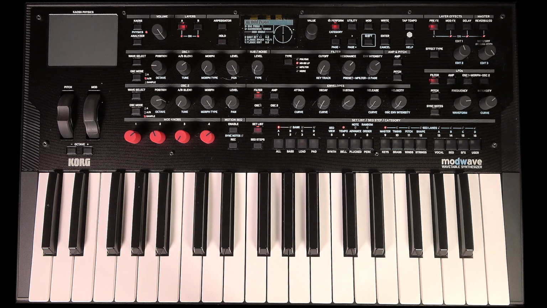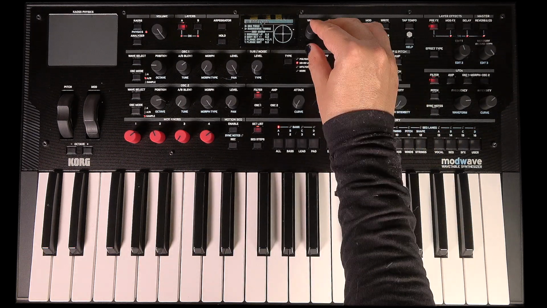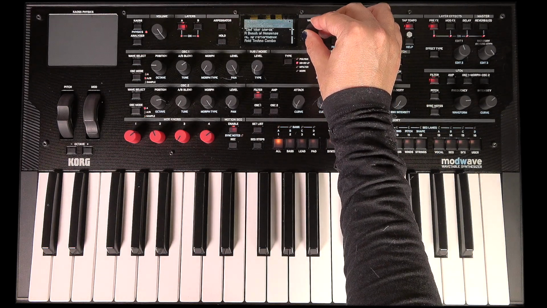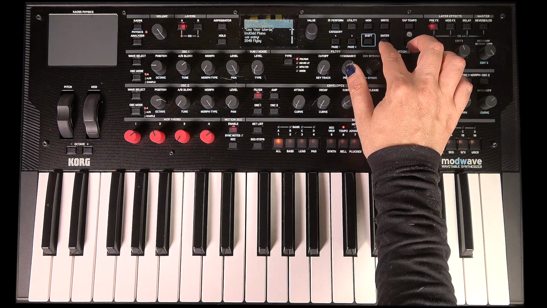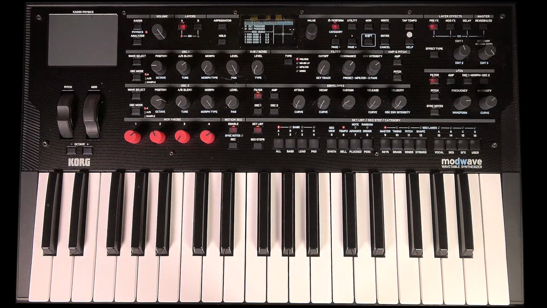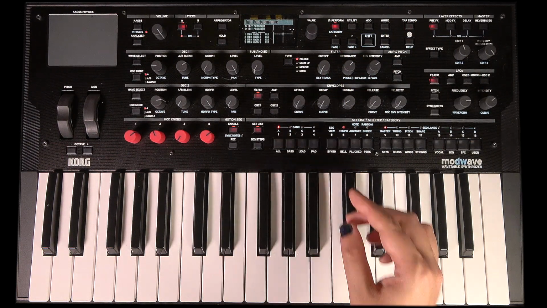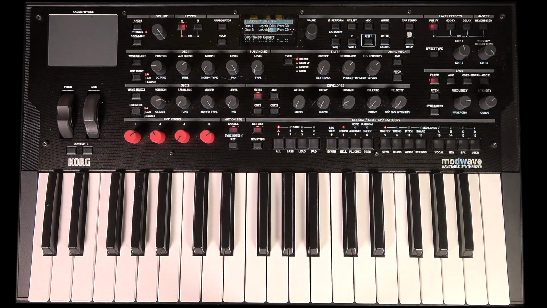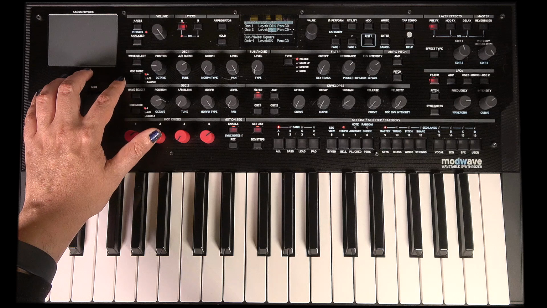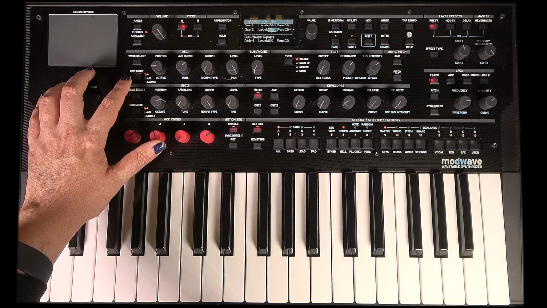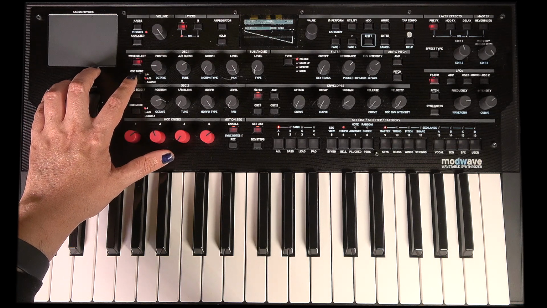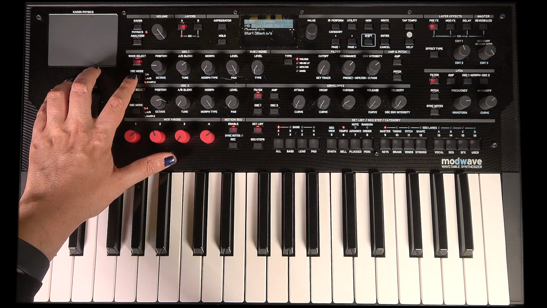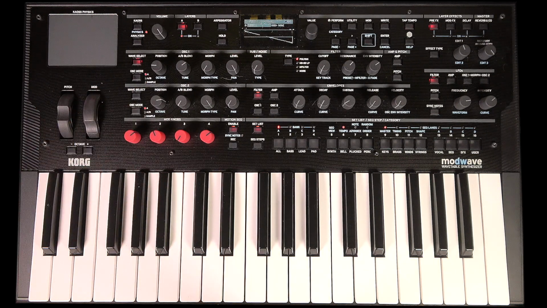This is a fairly deep architecture, but fortunately we can access most elements of a voice directly from the front panel. Let's start with an initialized performance and look at how to create our own voices, starting with the wavetable oscillators. Let's turn down the level of oscillator 2 and focus on oscillator 1. We can select a mode, either a single wavetable A, a blending of two wavetables A and B, or sample mode. Let's set it to A for now.